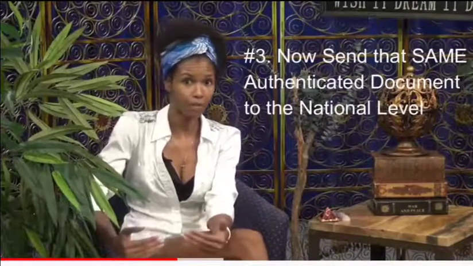Step 3 is to send it to the national level, which is DC. And we have that information for you. Like I said, you could type in national authentications or DC. It'll pop right up for you. We do have the link for you in this course, so, cause less stress. And basically what you're going to do is, again, fill out the form.